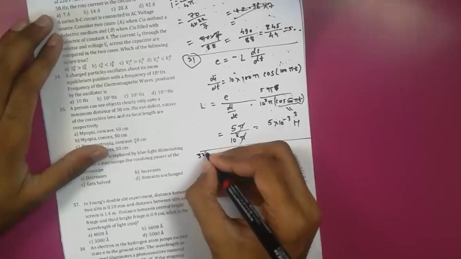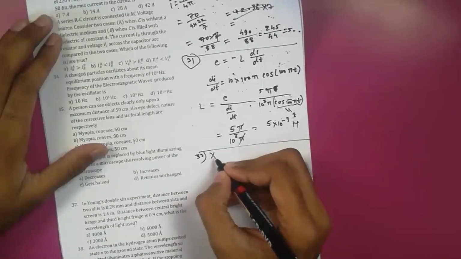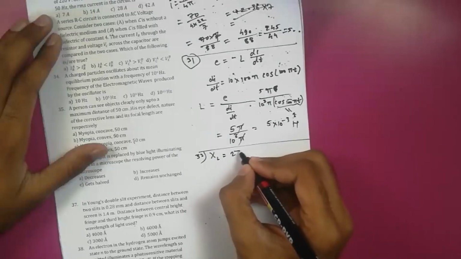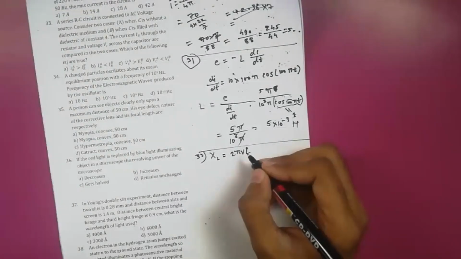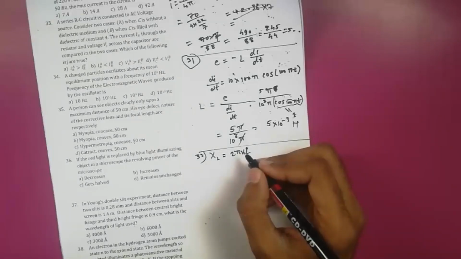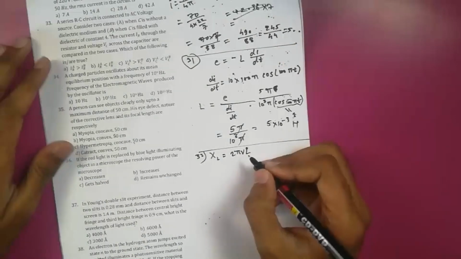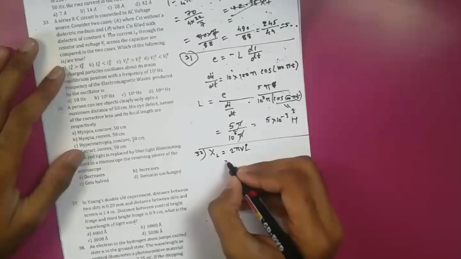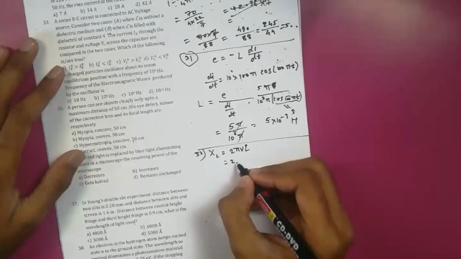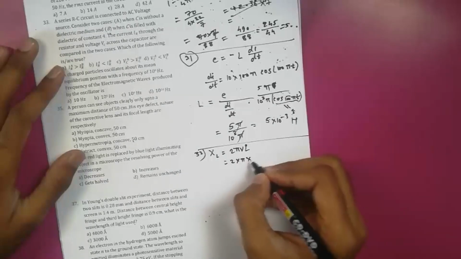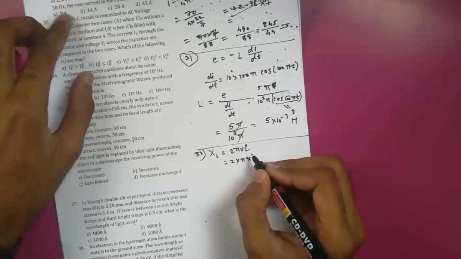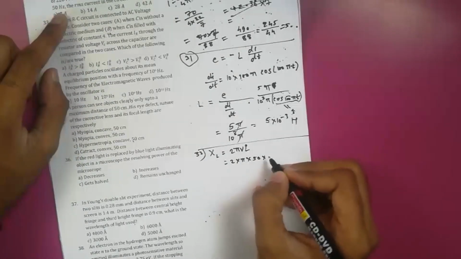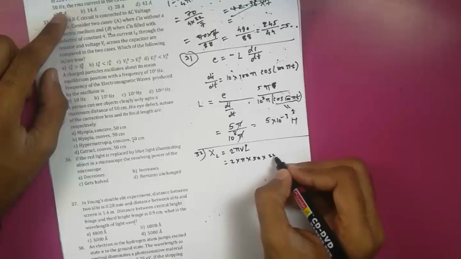Inductive reactance XL is given by 2 pi V L, where V is your frequency and L is the inductance in the circuit. So let's substitute all the values: 2 into pi into the frequency, which is 50 Hz, and inductance, which is 25 milli, that is 10 to the power minus 3.